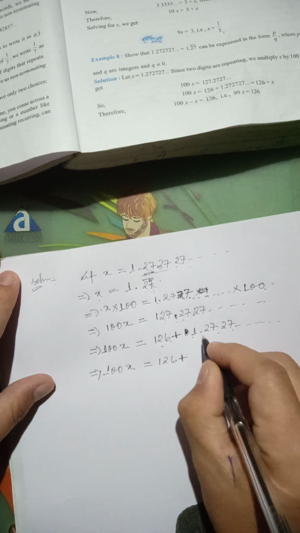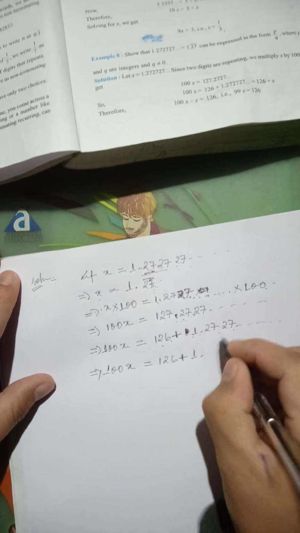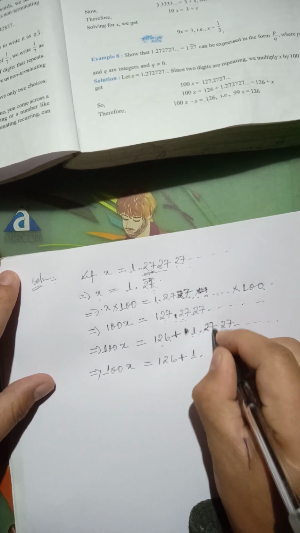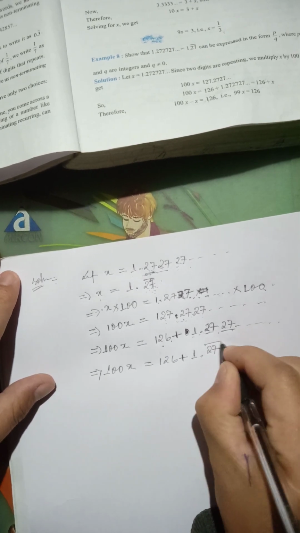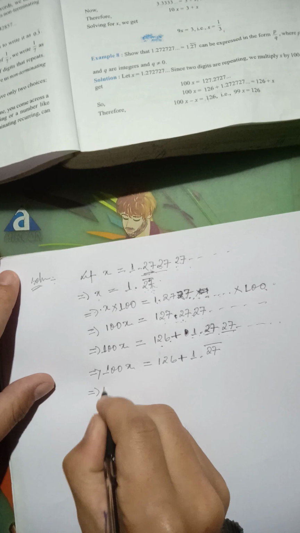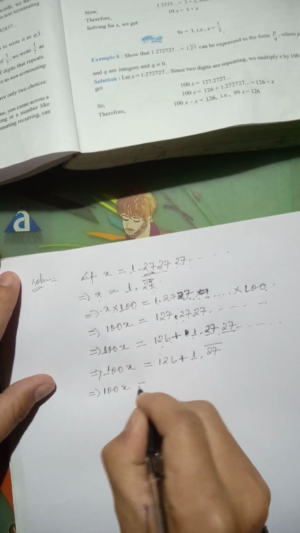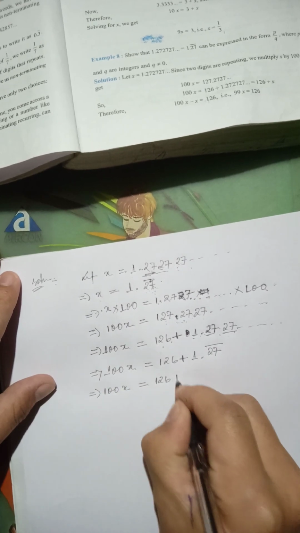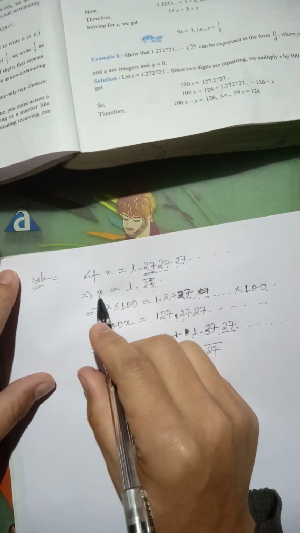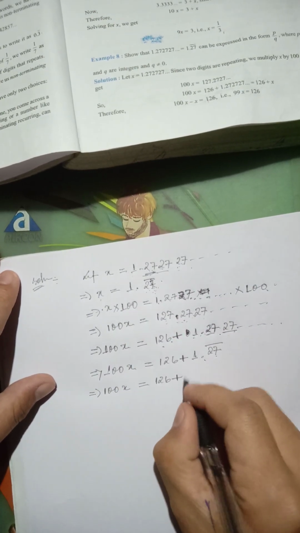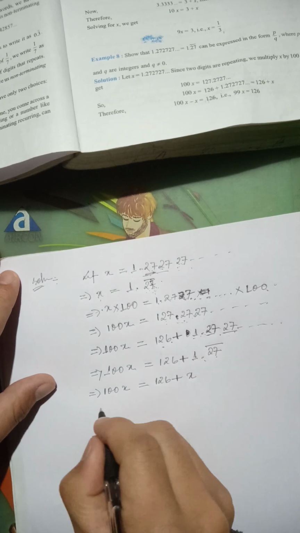How can you write this? 1.2727 you can write as 1.27 bar. So 100x equals 126 plus 1.27 bar, and 1.27 bar is equal to x. Because of that we have to take x here.